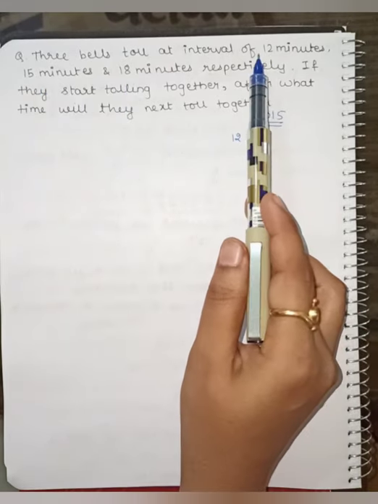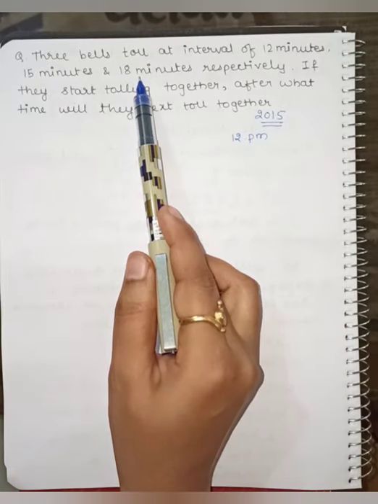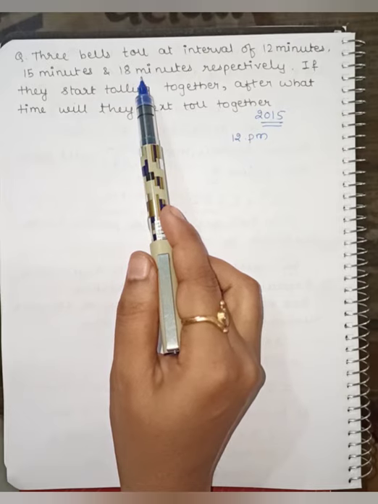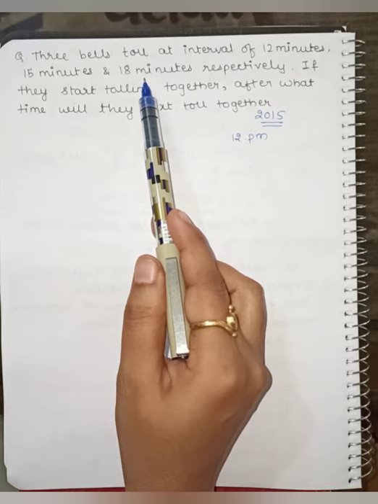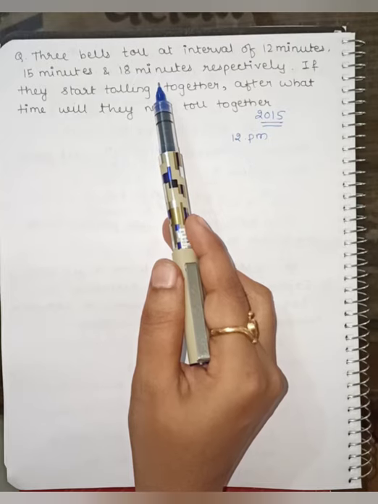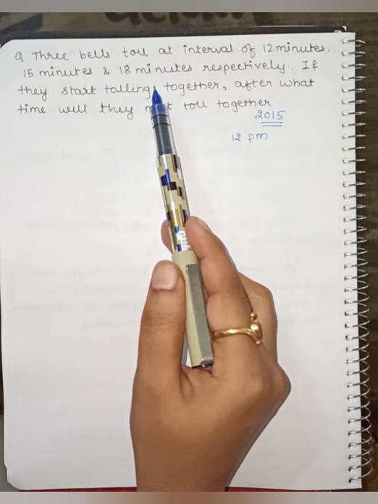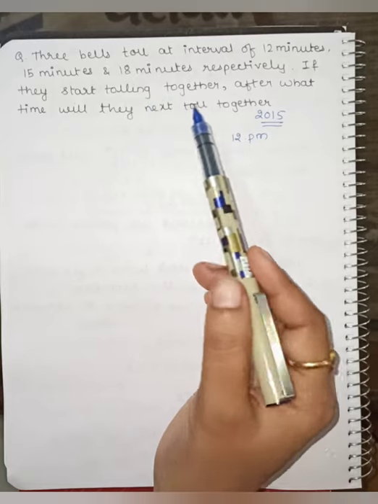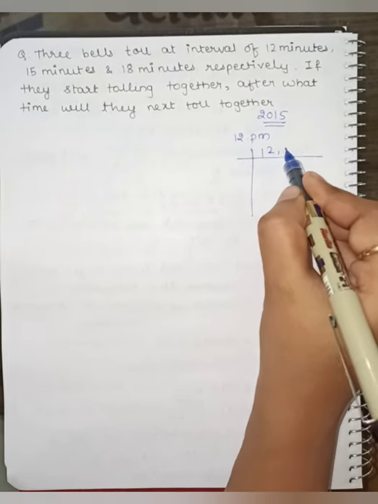So if you find the LCM of 12, 15 and 18, definitely you will be getting the duration after which they will toll together. Now why are we taking the LCM? Because LCM will give me the common multiple which is present in the tables of all the three numbers. So if they have to again toll together, there should be a common number present in the table of all the three numbers, and hence we are going for the LCM of the three numbers. So let us find the LCM of 12, 15 and 18.